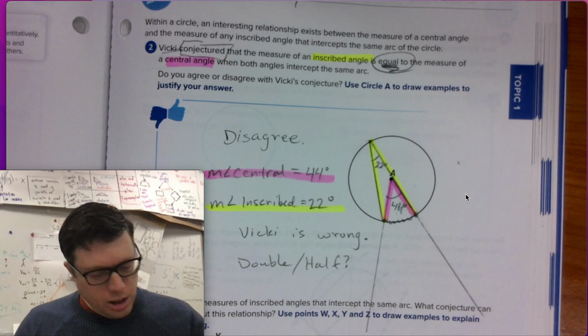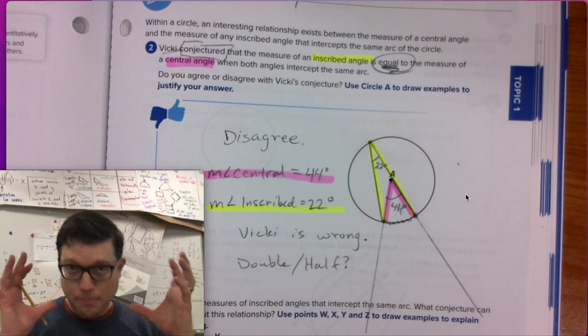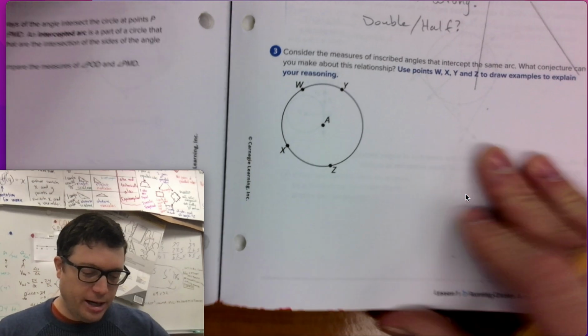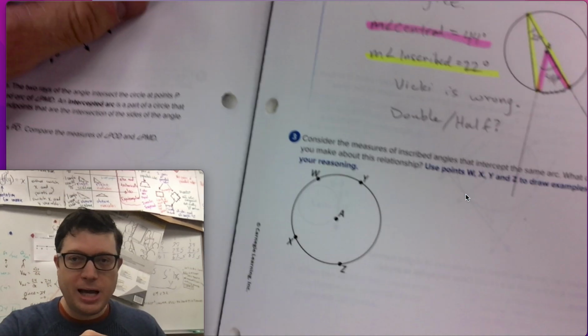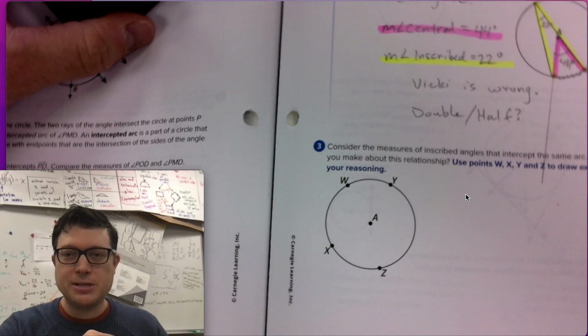Okay, let's continue on. Let's get this page knocked out, finish this portion of the videos for our lessons, and then get you ready to go on to the next page. Consider the measures of the inscribed angles that intercept the same arc.